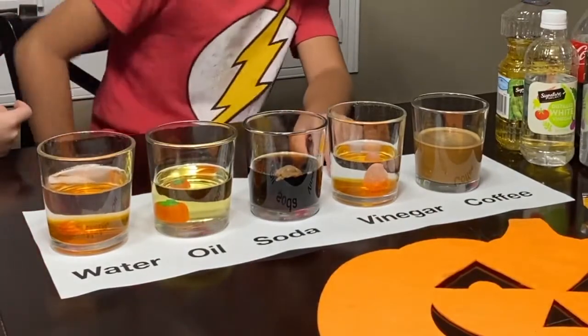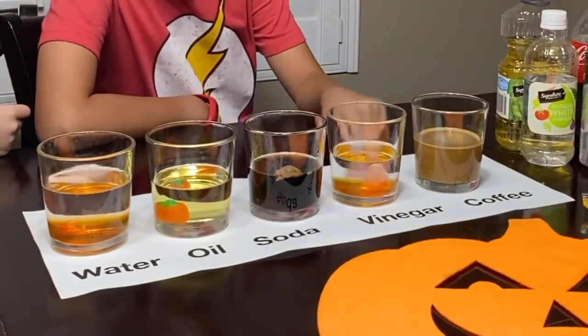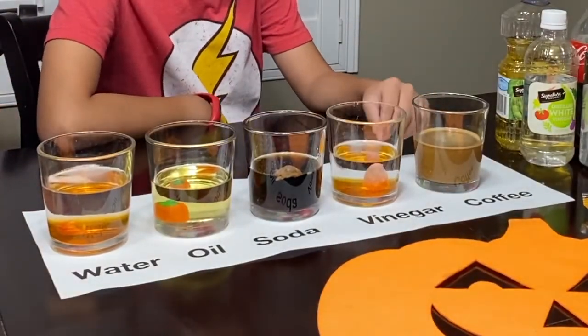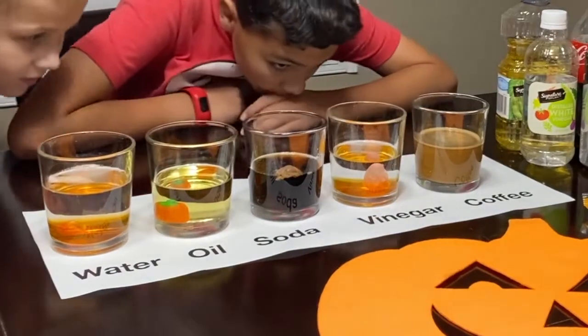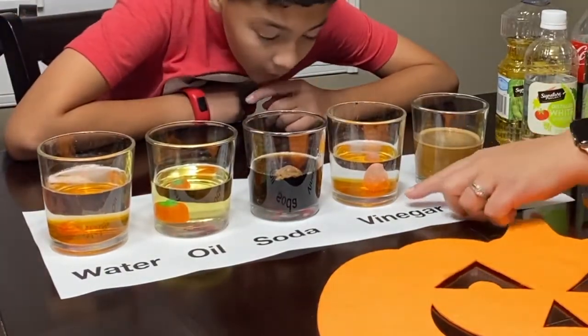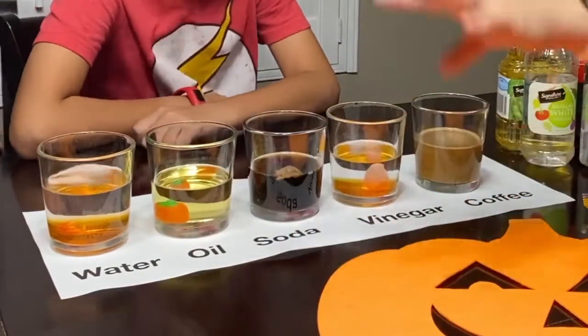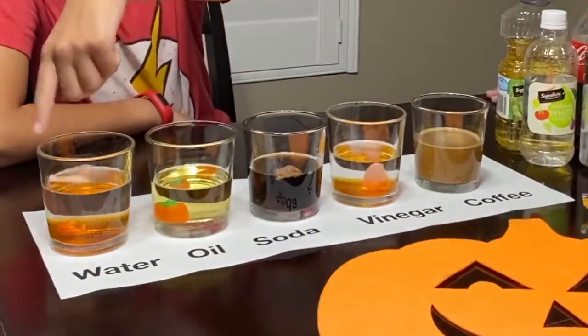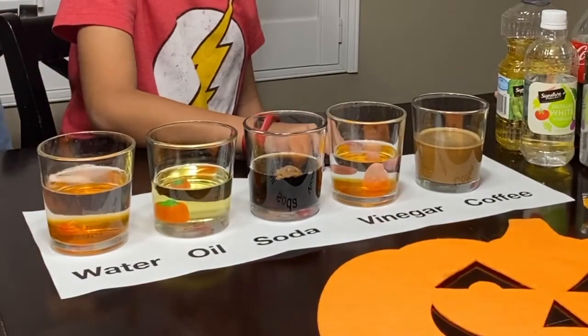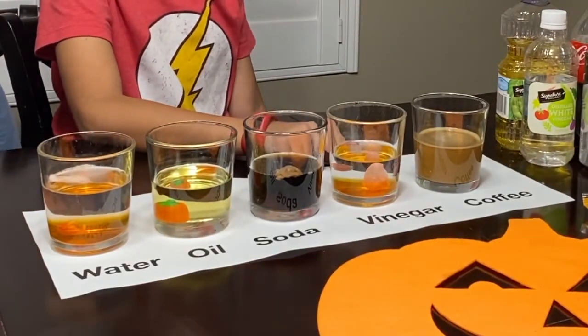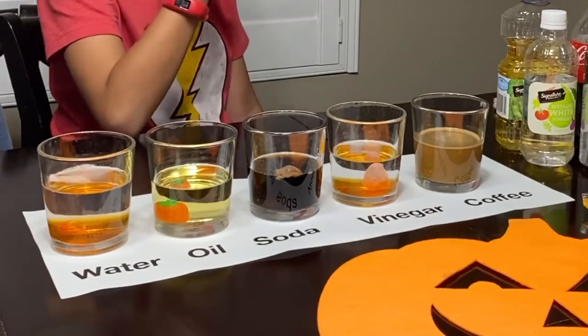And then the vinegar, it doesn't even look like a candy. It looks like an orange. Like it looks like a fruit. It looks like it's also changed color, but all the orange is at the bottom. Whereas the water, it's throughout the water cup. This one doesn't look like a candy. It looks like an orange when you peel it. Okay, and it's orange, kind of that whitish orange.